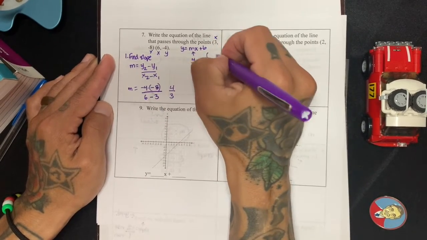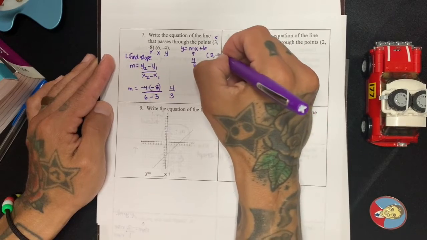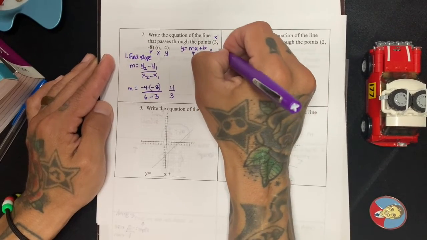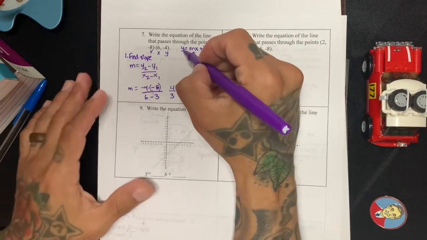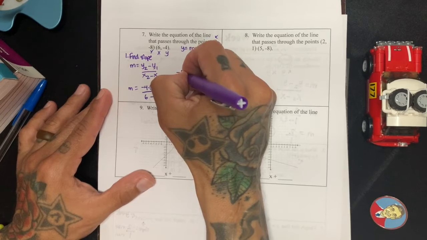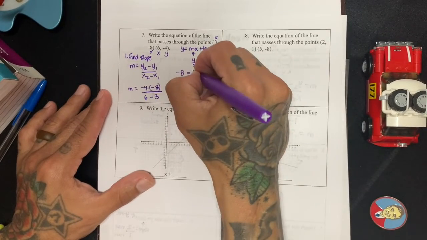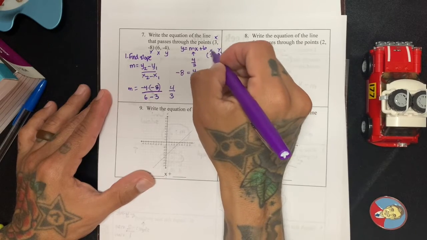So let's choose the first one, (3, -8). This is x, that's y. So if y is equal to -8, I'm going to place -8 on this side. My slope is 4/3. What's x for this ordered pair?